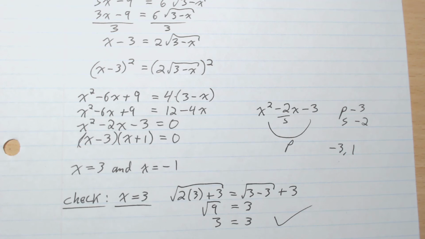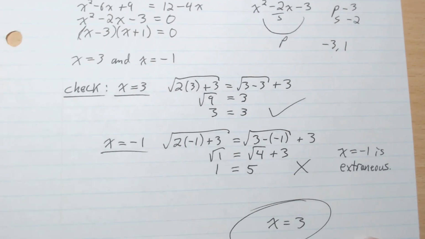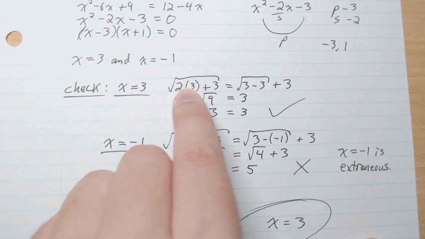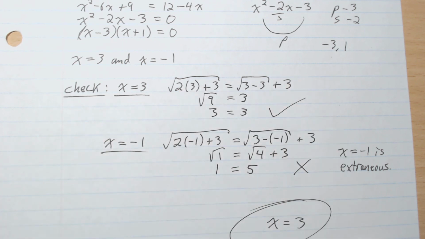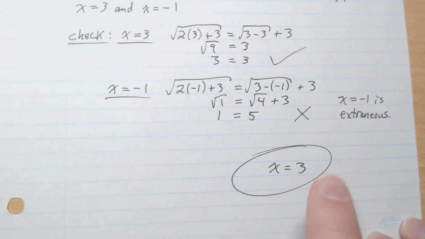What do you plug in to get 0? x equals 3 and x equals negative 1. If we check for x equals 3, plug it in, we get 3 equals 3, which is good. If we plug in negative 1, we get 1 equals 5, which is false. Therefore, negative 1 is extraneous, and the only solution is x equals 3.